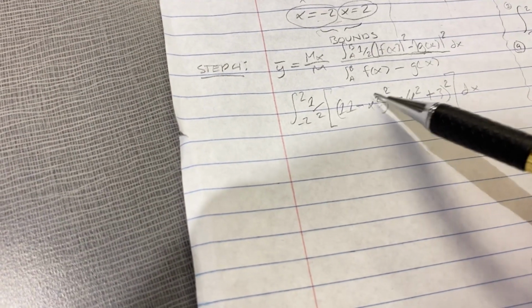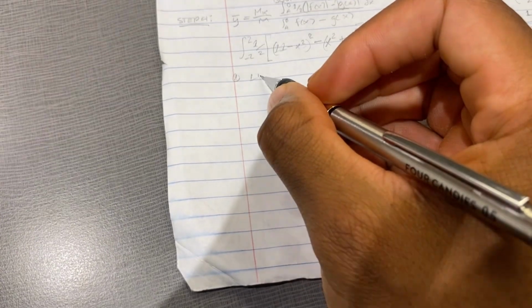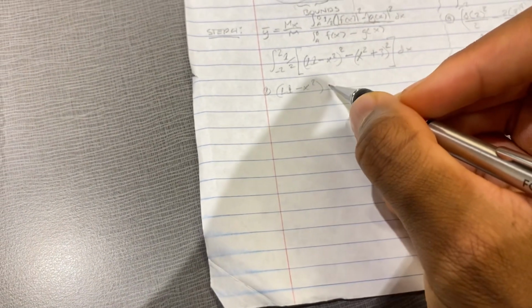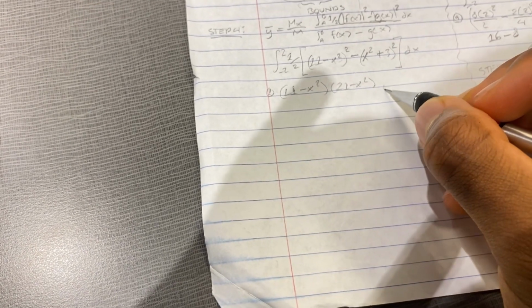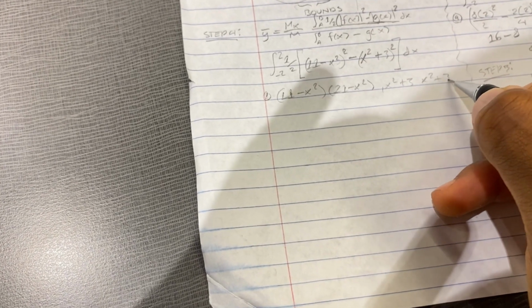That should be about right. And then you're going to factor all this together. You're going to factor these two and then multiply them together. So to factor these two is going to take some time, but you're going to want to do FOIL on them. So what you're going to want to do is 11 minus x squared, and then 11 minus x squared, and then right next to it you're going to want to do x squared plus 3, x squared plus 3, just like that.